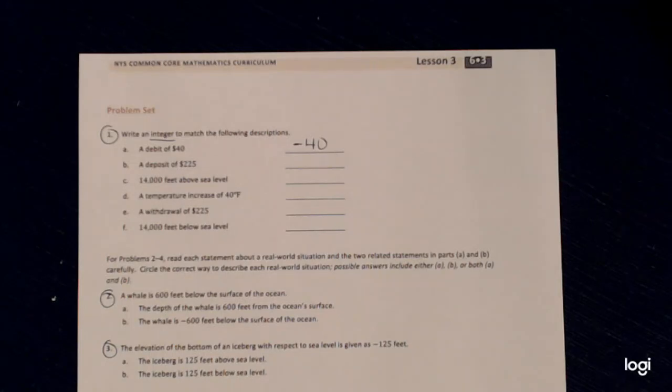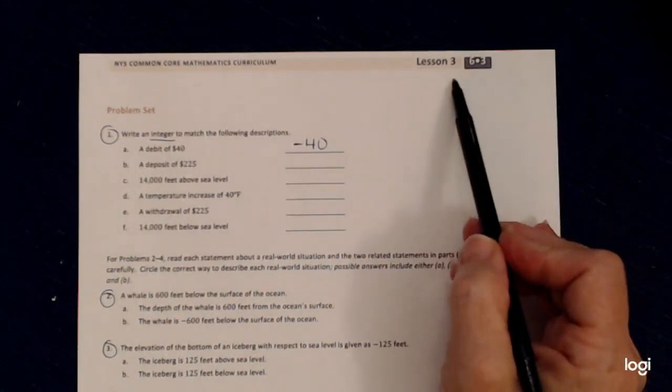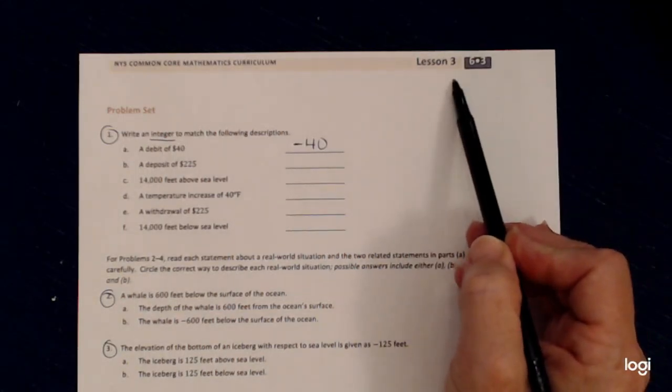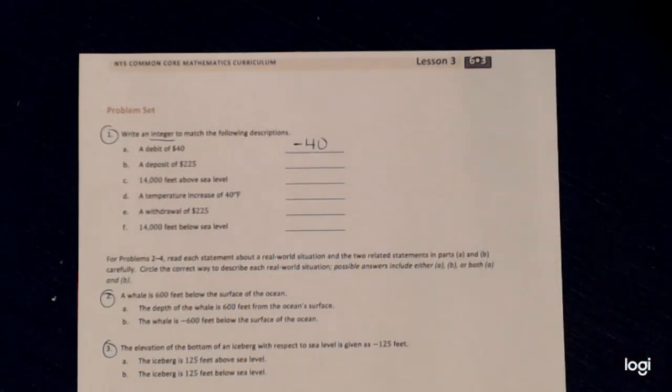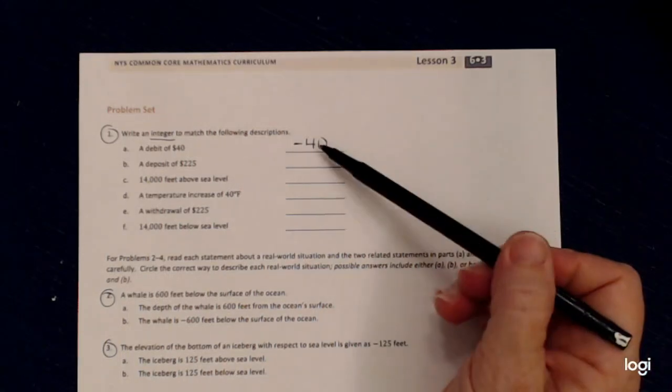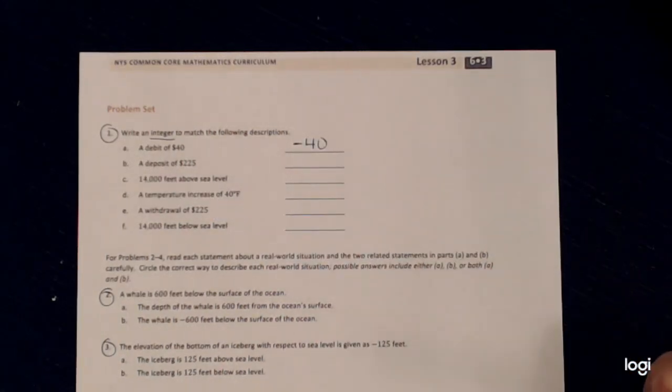Remember, we are doing our blue math book, Engage New York. We are in Module 3, and we're looking at Lesson 3. If you look at your book, I think on the bottom corner it should say S11. Your homework, if you recall, was this page right here. We did the first one together, and we circled ones I wanted you to do.